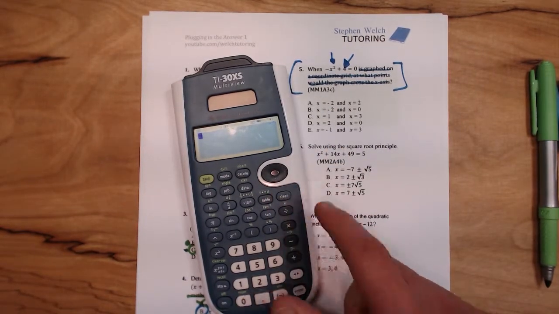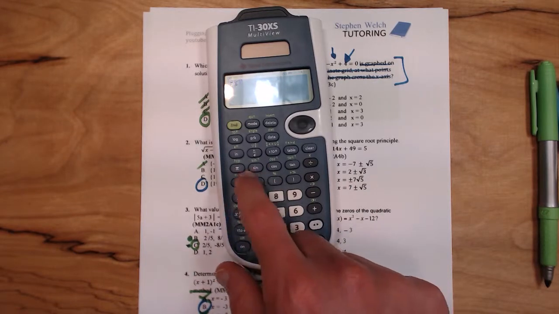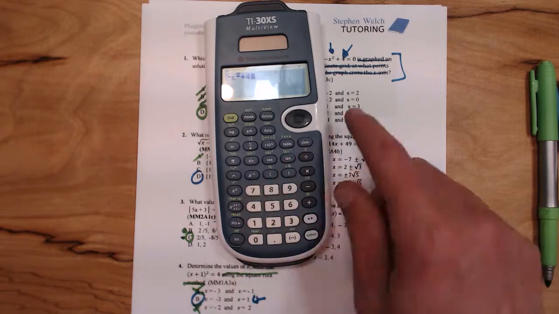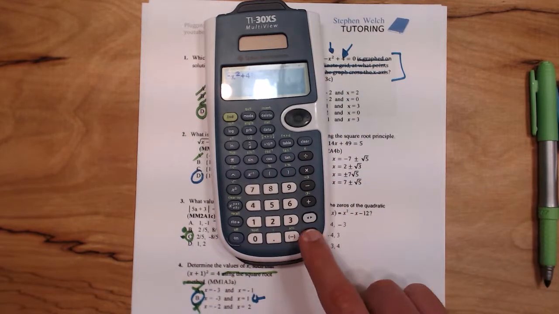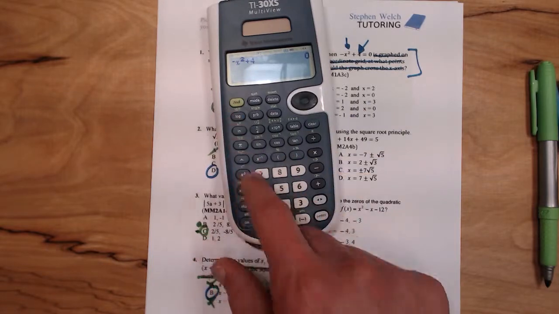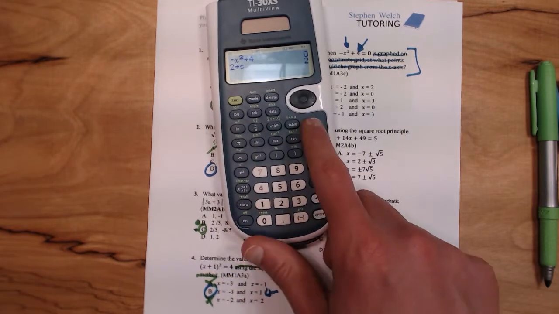And now I'll type in my formula, which is -x squared plus 4. And if this equals 0, then we got it. Let's check it out. Ooh, that's a good sign. Okay, so -2 works. Let's try +2. So 2 store x. So now x is 2.